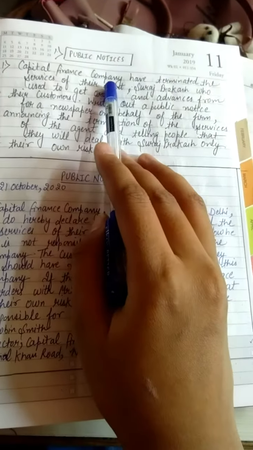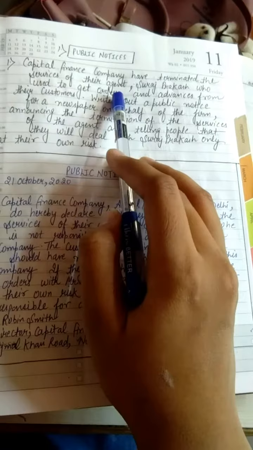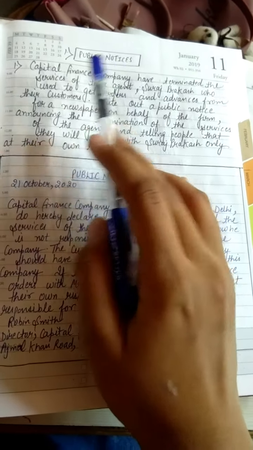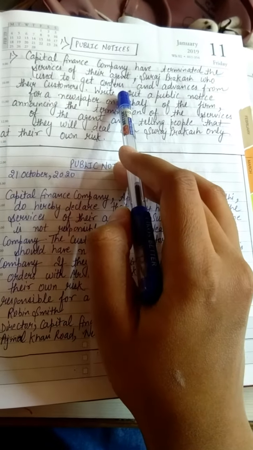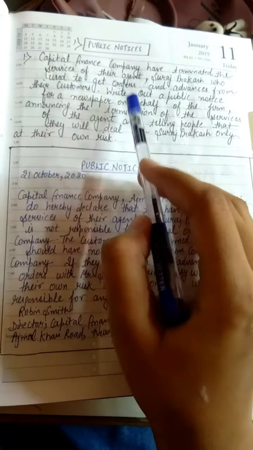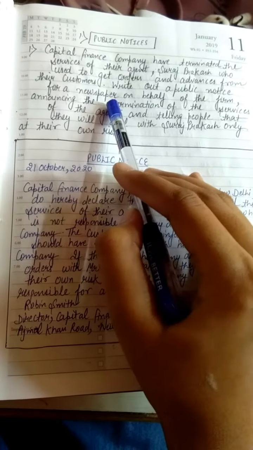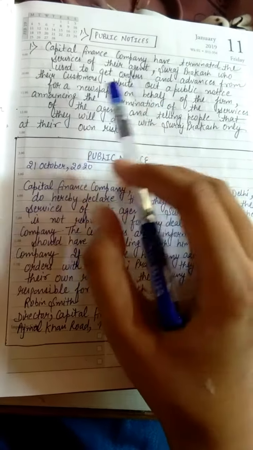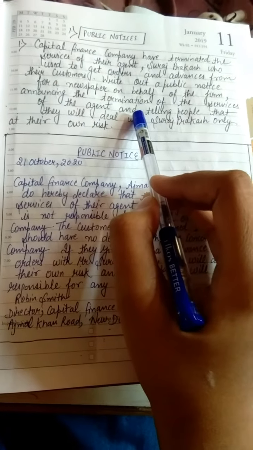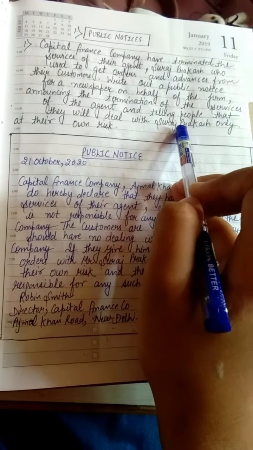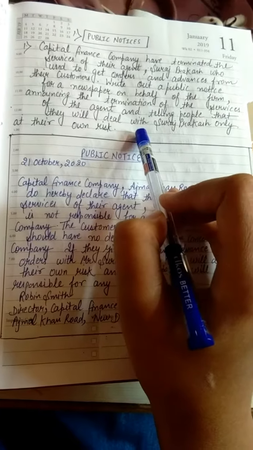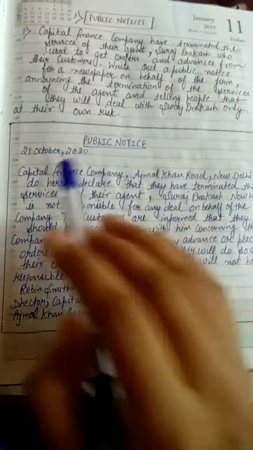Capital Finance Company have terminated the services of their agent Suraj Prakash, who used to get orders and advances from their customers. Write out a public notice for a newspaper on behalf of the firm announcing the termination of the services of the agent and telling people that they will deal with Suraj Prakash only at their own risk.